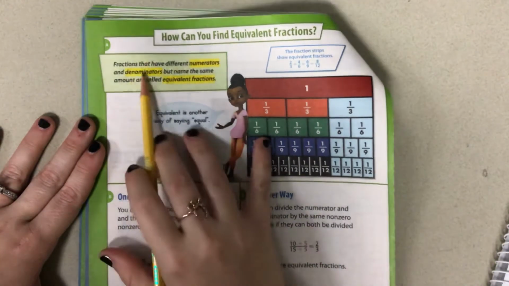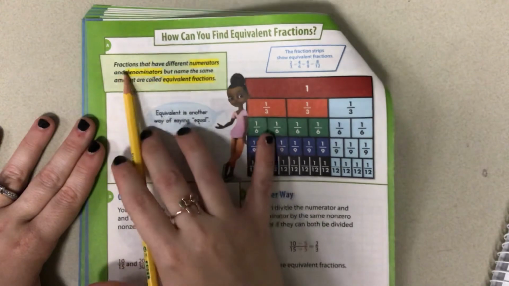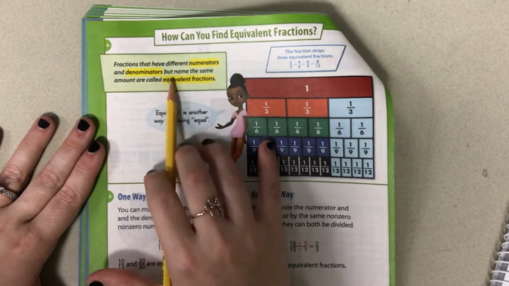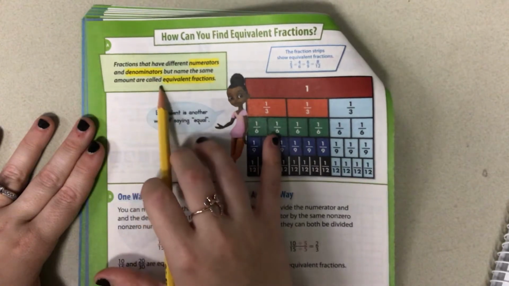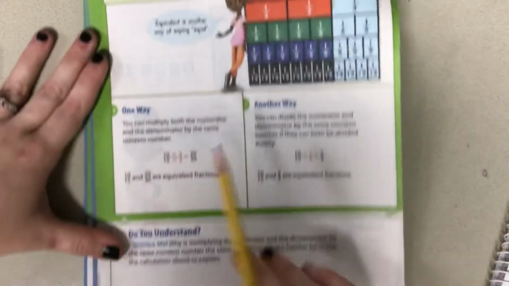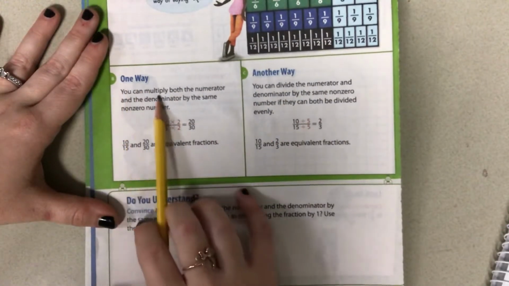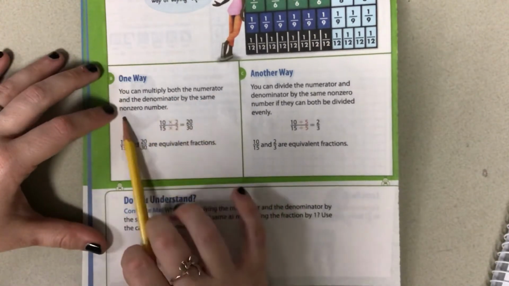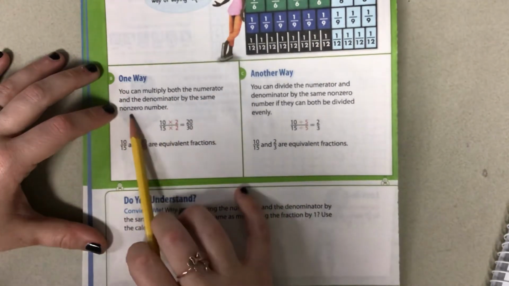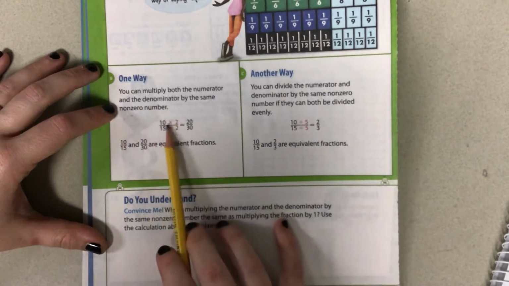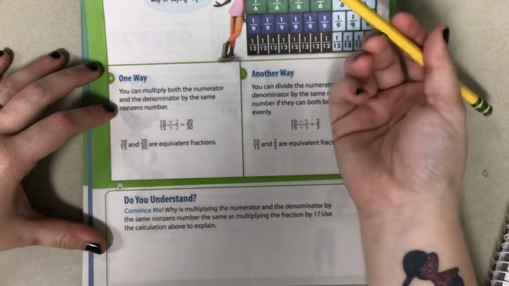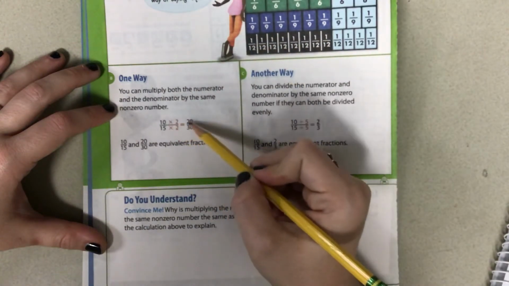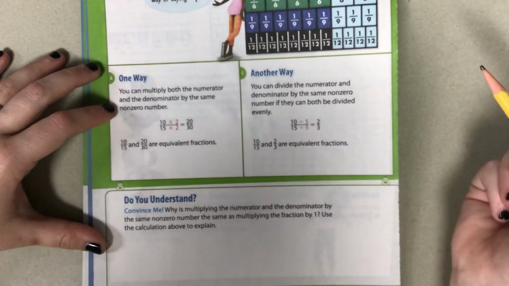So it says fractions that have different numerators and denominators, but have the same amount are called equivalent fractions. One way is you can multiply both the numerator and the denominator by the same non-zero number, which means we just don't use zeros. Okay? So again, if we have 10/15, even though that's not on our chart, you can still figure it out. If you multiply both sides by 2, you get 20/30.